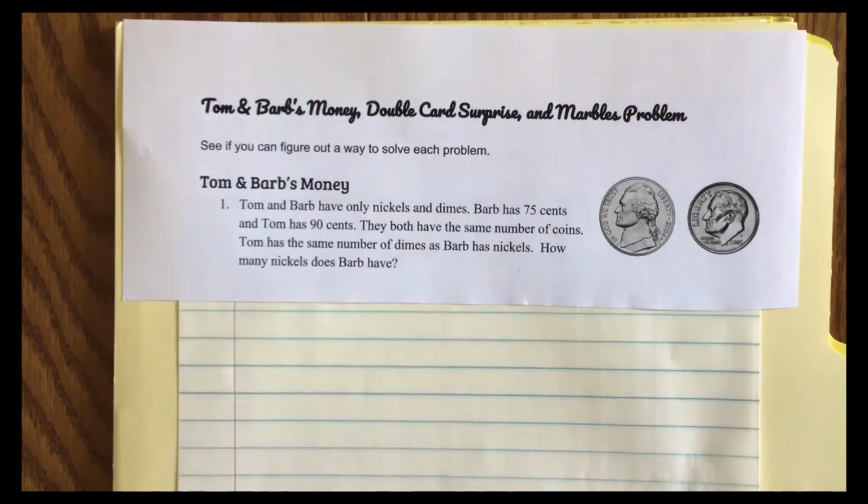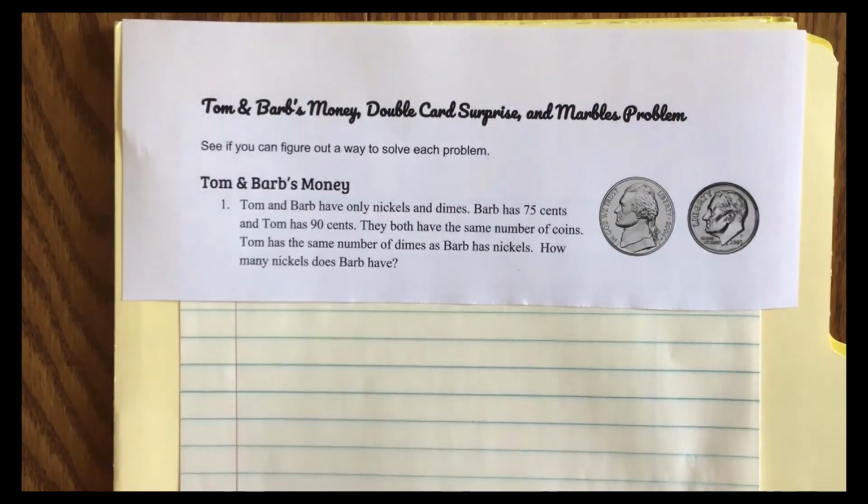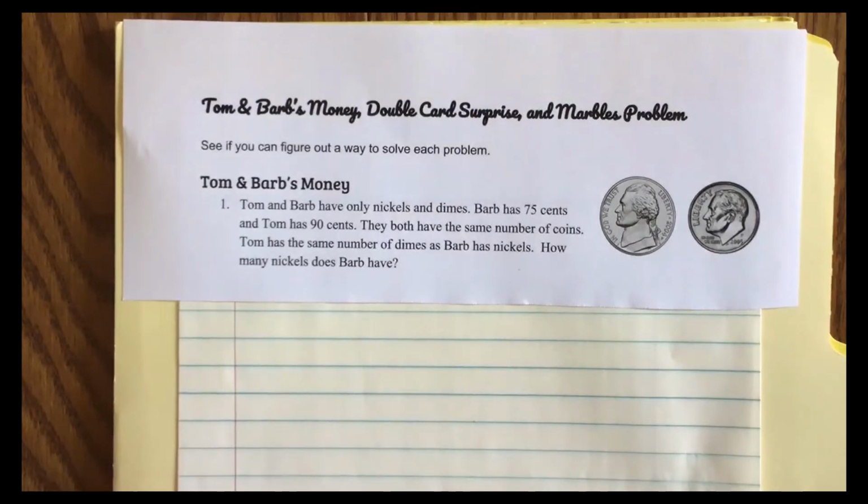So our first step in problem solving is to understand the problem. And sometimes it's a good idea to ask some basic, easy questions. So we've got 2 people, Tom and Barb. They have some money, and it's made up of nickels and dimes. And they both have the same number of coins. So they might both have 5 coins, for example.